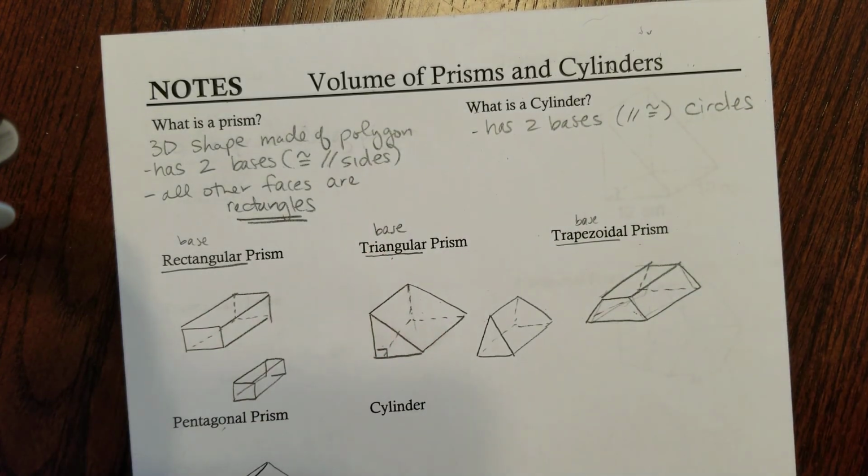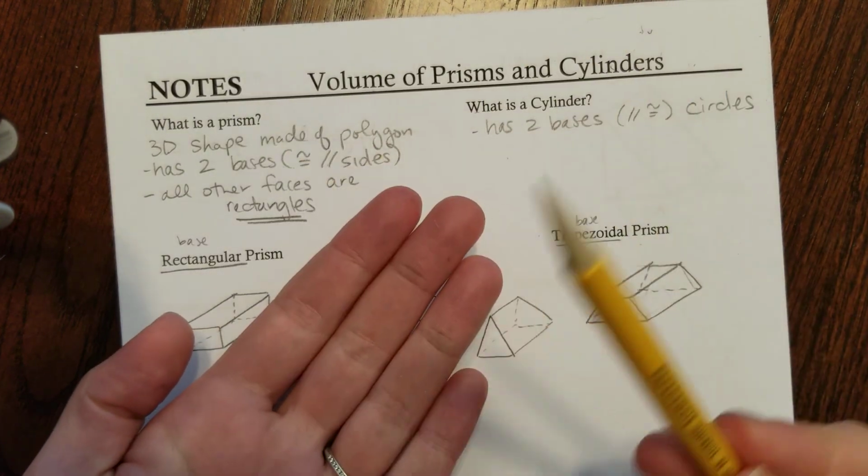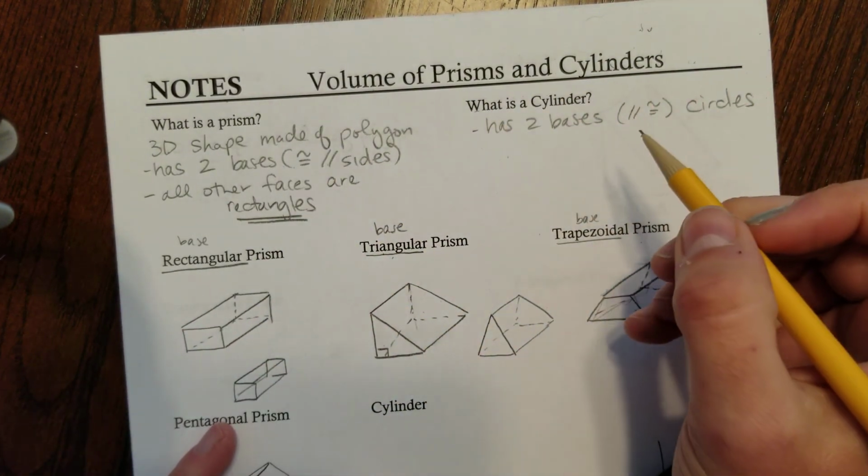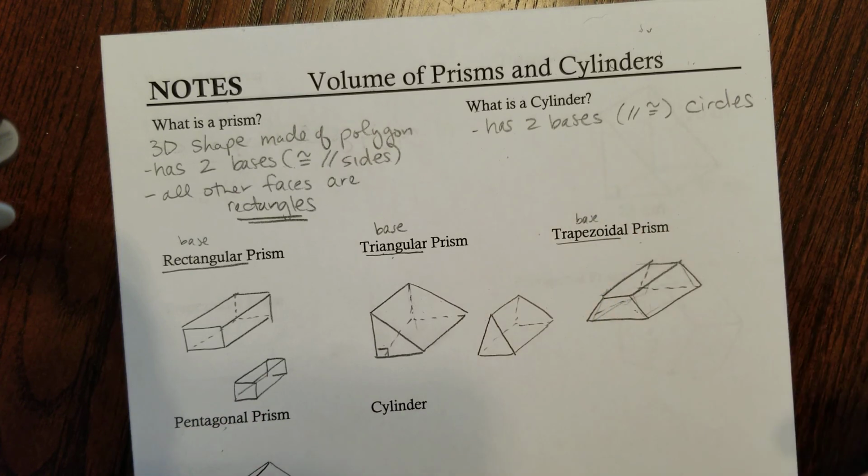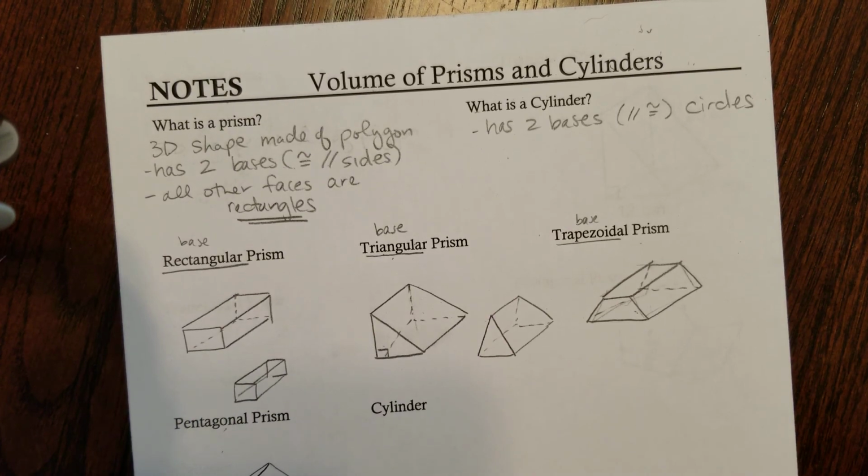Now, something that you may have never considered, though, is the part that goes around the cylinder is actually a rectangle that's been rolled up. Test it out. Take a piece of paper, roll it up. What shape does it make? That tube shape actually is a cylinder if you put bases on both ends.